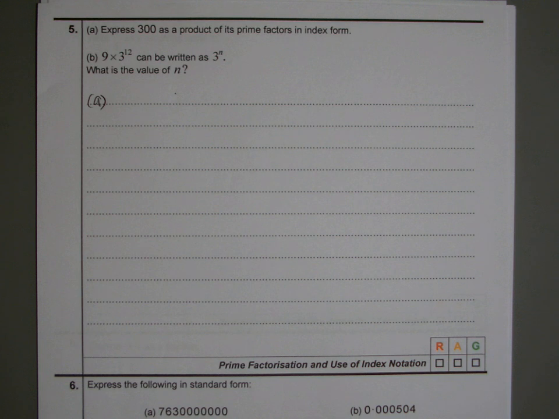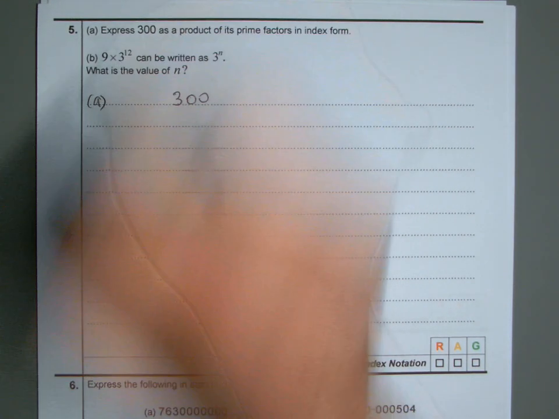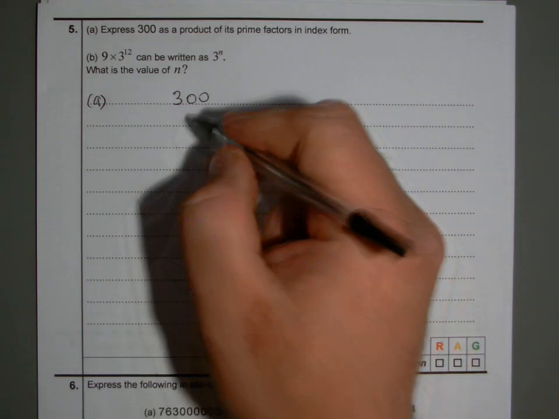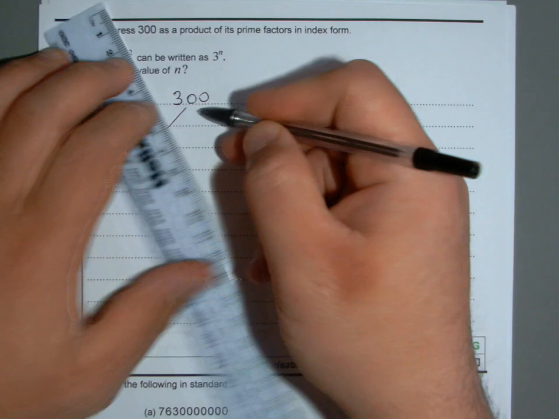Express 300 as a product of its prime factors in index form. Now there's a couple of ways of doing this. One popular way is the branches method. So you start off with 300 and then you think of a pair of numbers that multiply to give 300. Possibly you'll think of 2, which obviously goes into it.